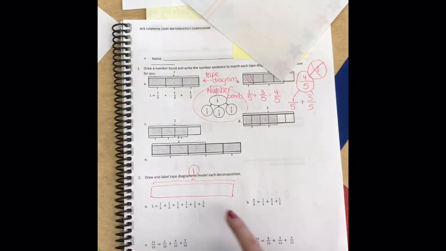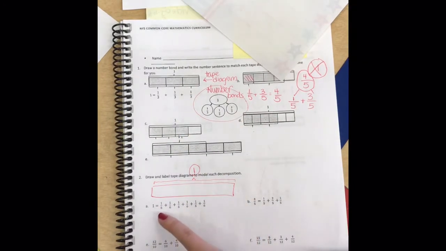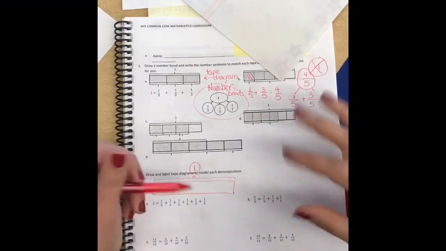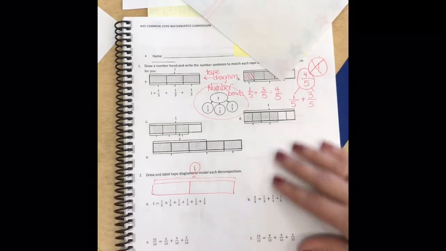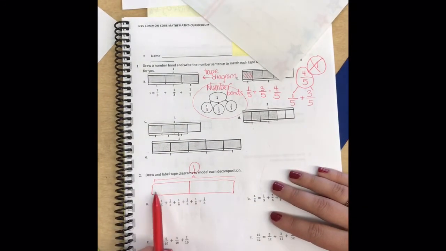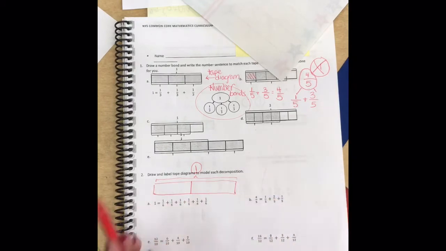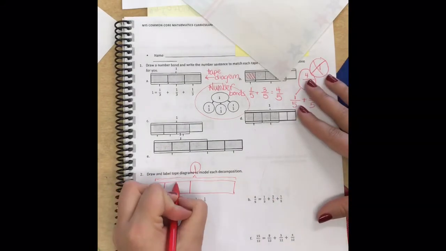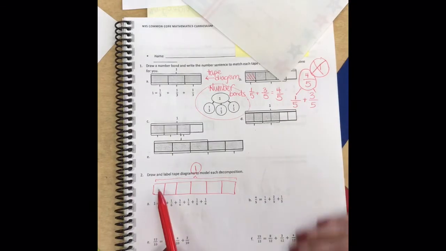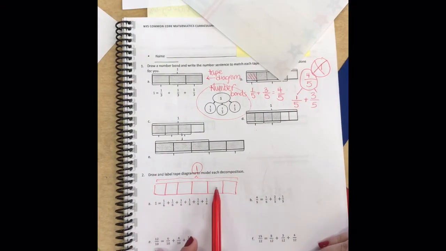Now I know there are 6 parts, so I need to break this into 6 equal parts. What I like to do is break it in half. Then I'm going to break these into thirds because 3/3, 3/3 should equal 6 parts. Let's double check. 1, 2, 3, 4, 5, 6.